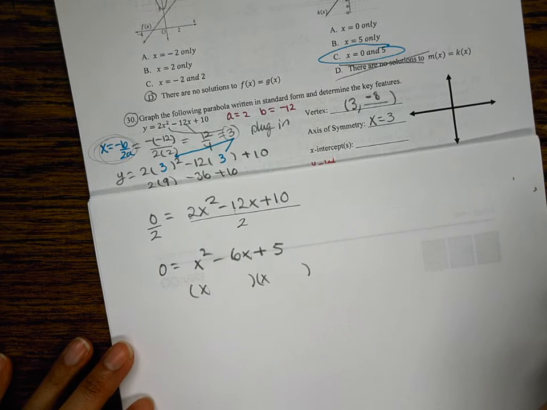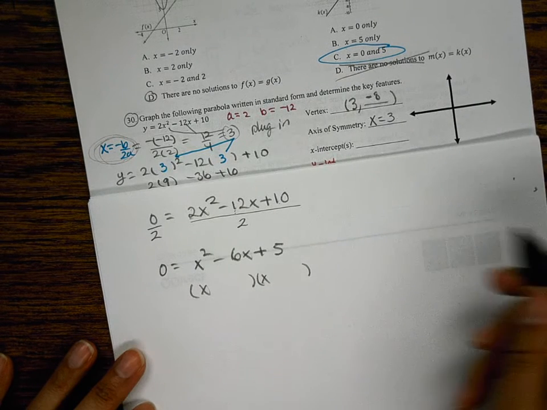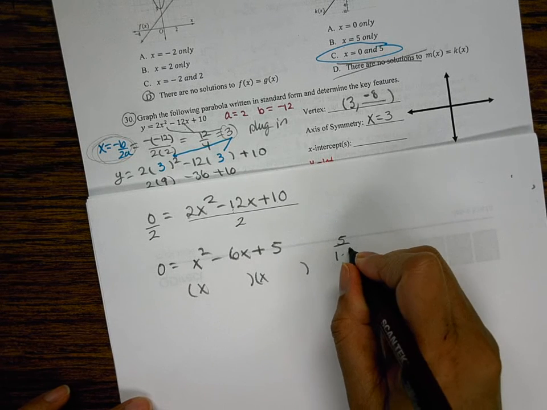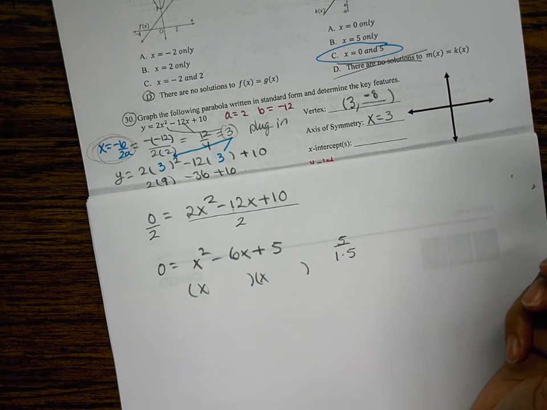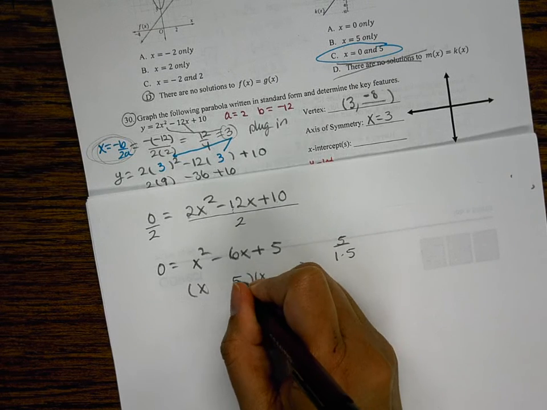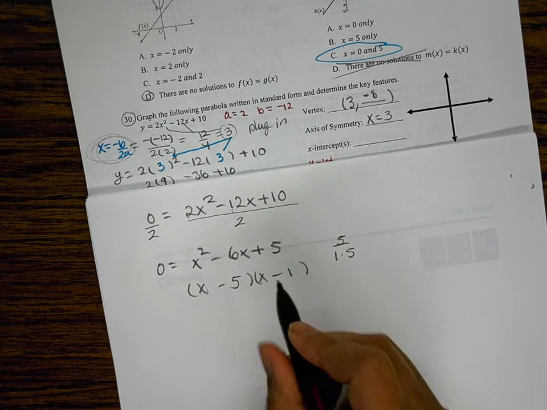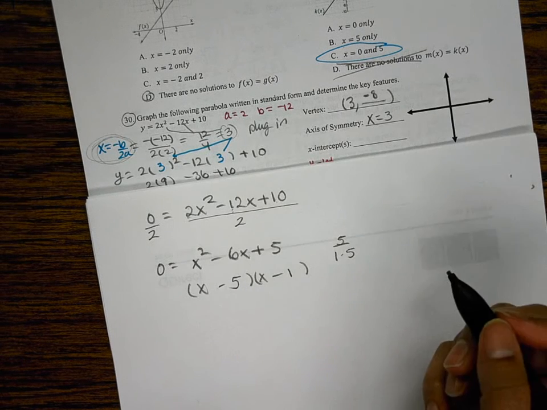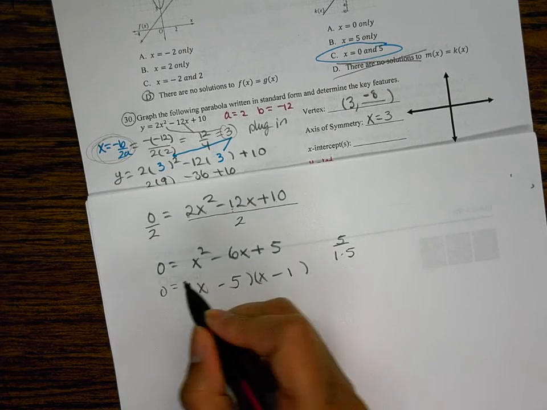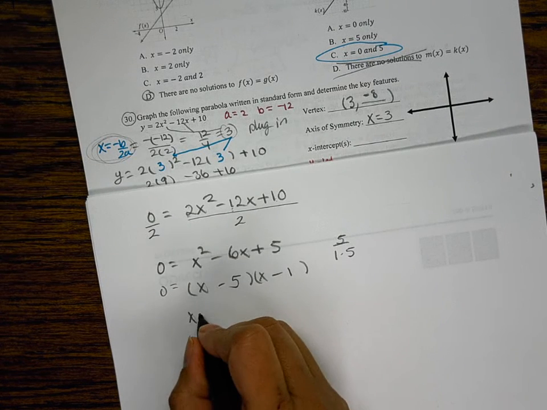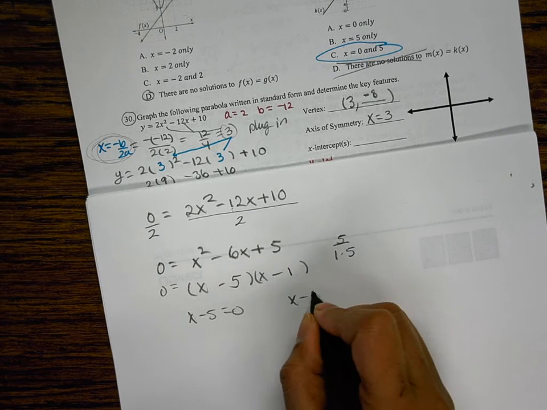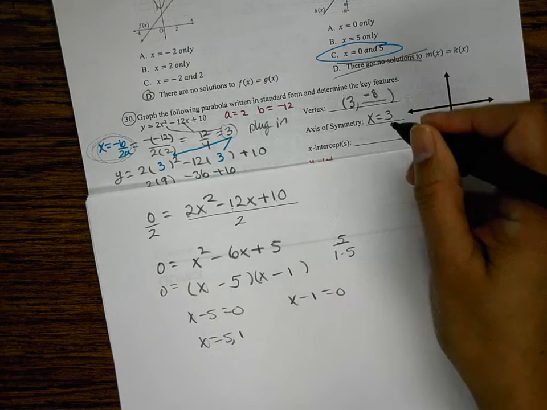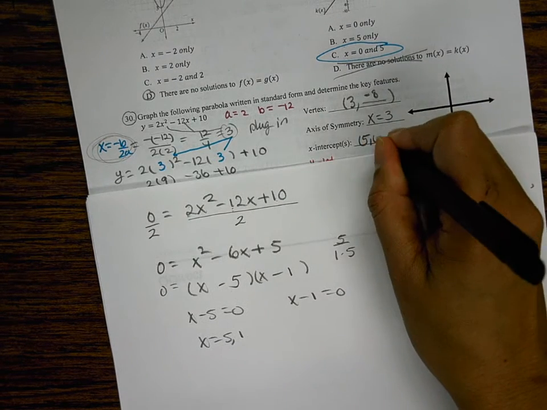And maybe I cannot. Let's see. This is a tricky one because sometimes the 5s are a little tricky. 1 and 5. Now, I actually can because I can do minus 5 minus 1, negative 5x, negative 1x, and that gives me the negative 6x in the middle. So I use the zero product property, and I get 5 and 1. So my x-intercepts are (5, 0) and (1, 0).